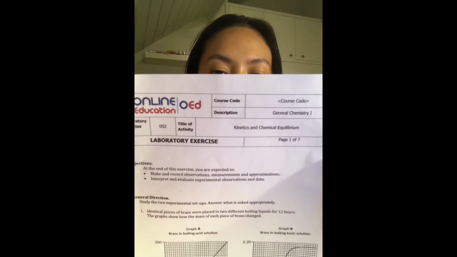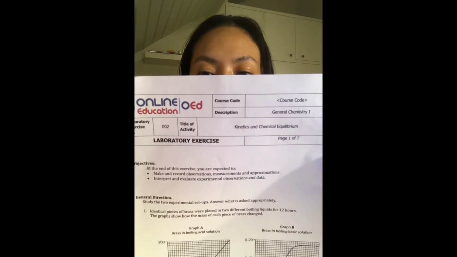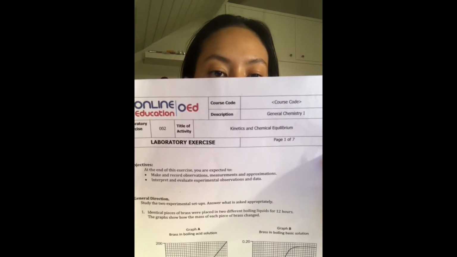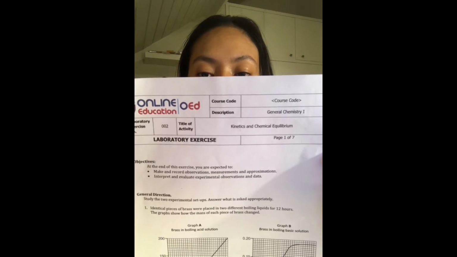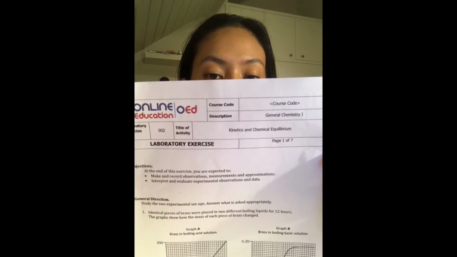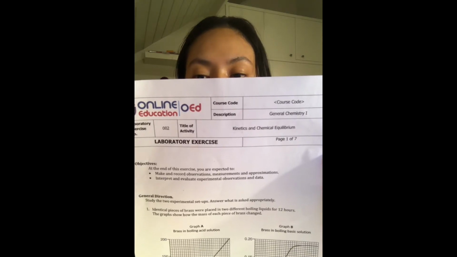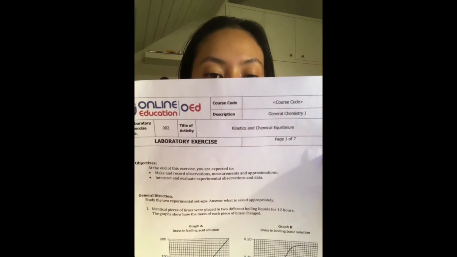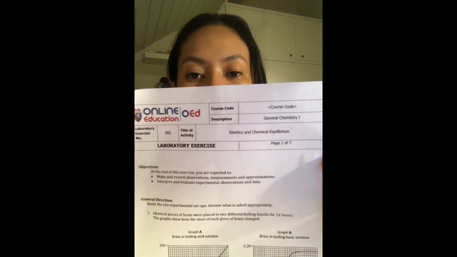Letter B, describe two ways in which the loss of mass shown in graph A is different from that shown in graph B. As you can see on graph A, the mass loss continues to increase during the 12-hour period given, and there is a high chance that it will continue if the amount of acid is kept constant as time continues to run.